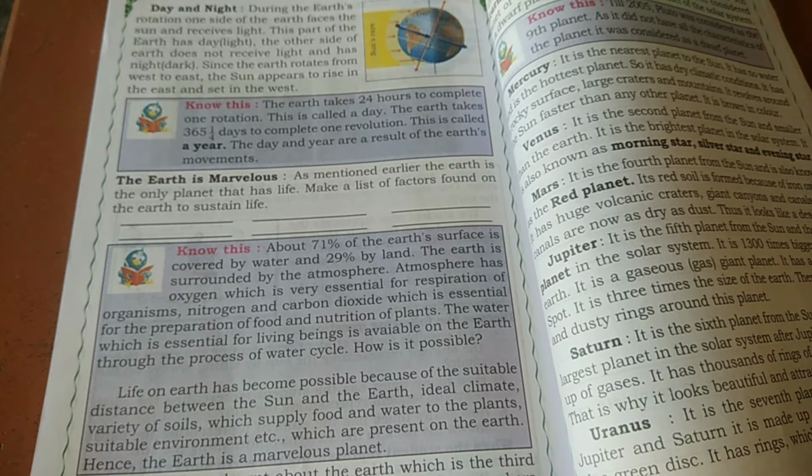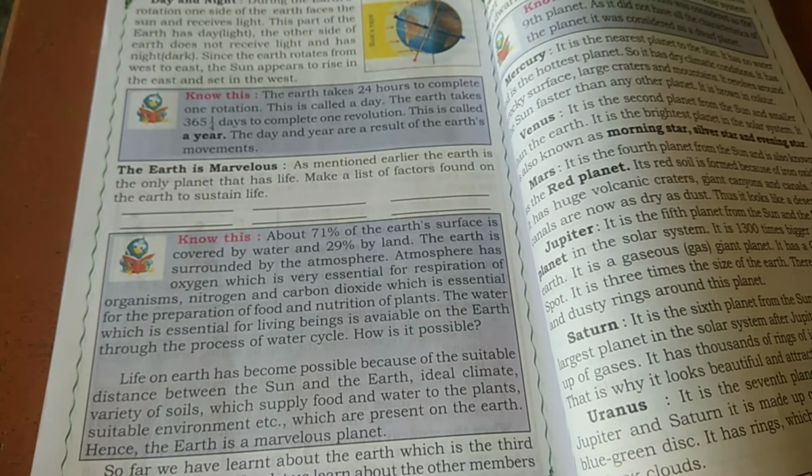Life on earth has become possible because of a suitable distance between the sun and the earth. One more important reason to sustain life here is the suitable distance from the sun. Earth is the third planet from the sun. It is the third planet because it has a suitable distance.